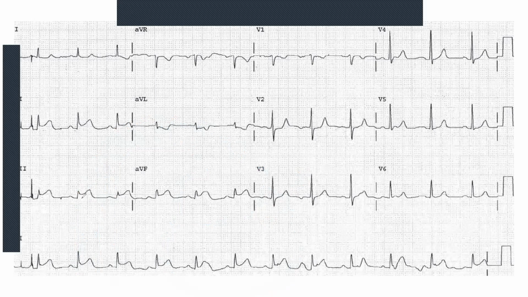We can, of course, give morphine. We can, of course, give any sort of analgesic that you are recommended to give in your institution and follow the protocols of your institution. I'm just, as a general rule, try to avoid nitrates in these patients.